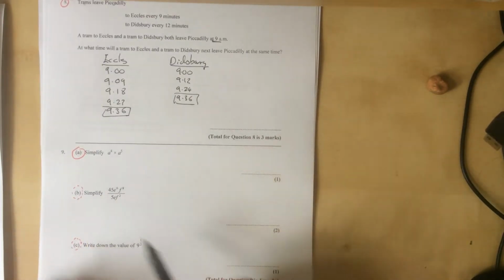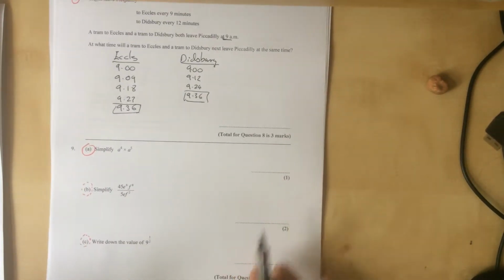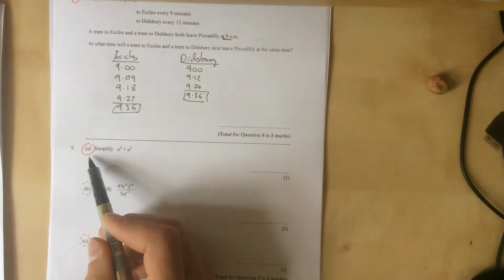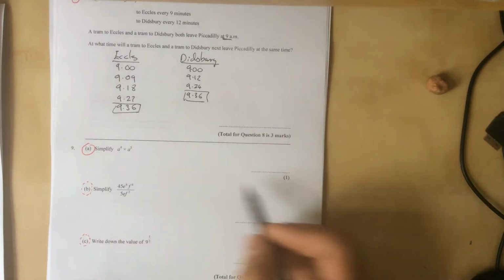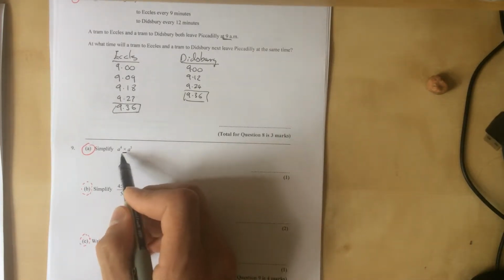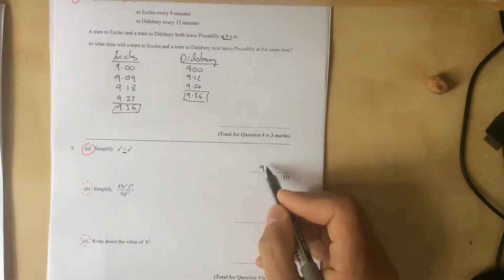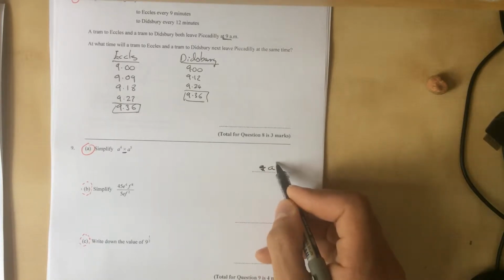Next question here. Now, when indices come up, there's always several parts to the question. Here there's 3 parts. If everybody can get the first bit right, that's all we need. So a to the power of 4 times a to the power of 5. The rule is when you're timesing, you add the indices. So that's a to the power of 9.